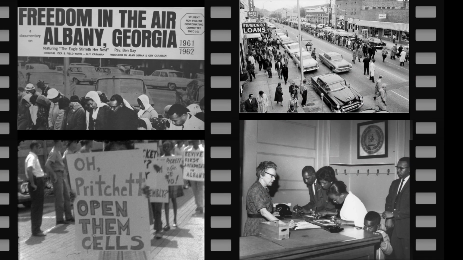The Albany movement in 1961, although it could not achieve all its goals, demonstrated the power of collective action. Despite setbacks, the movement involving the SNCC, NAACP, and other groups highlighted the persistent struggle against segregation and the importance of unity in the fight for civil rights.